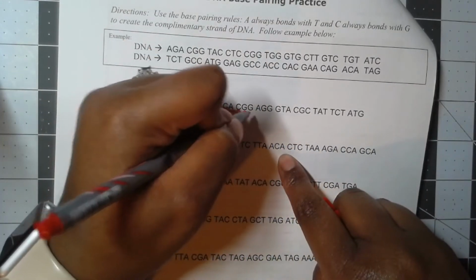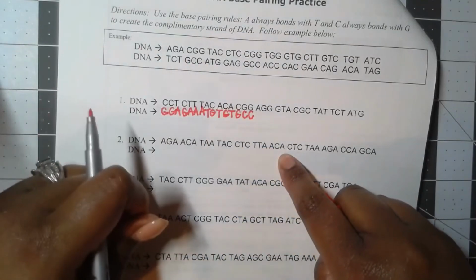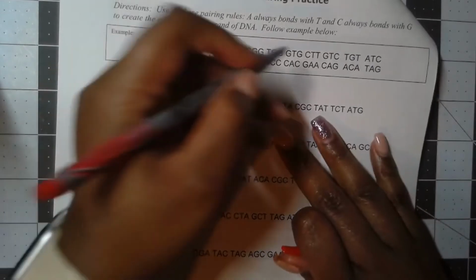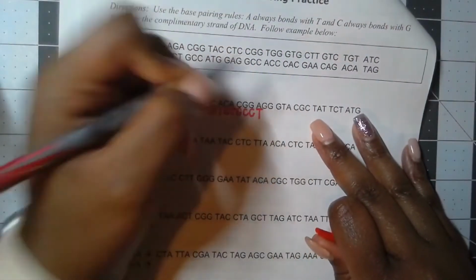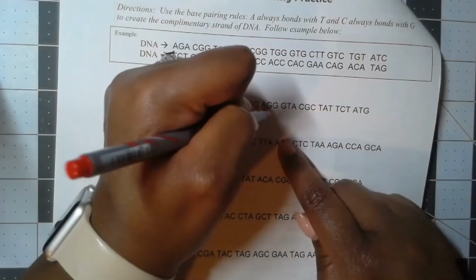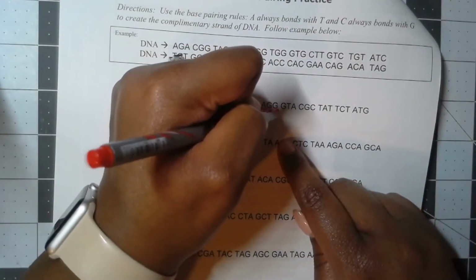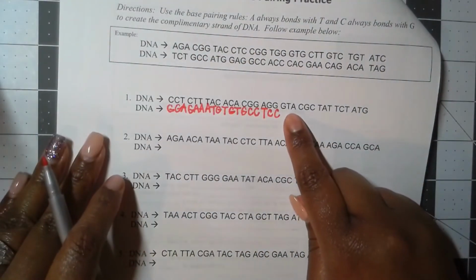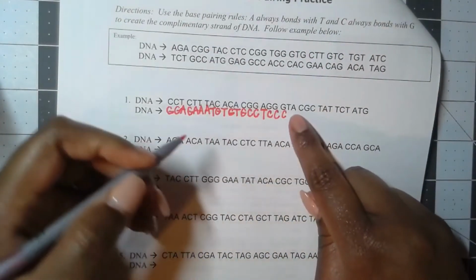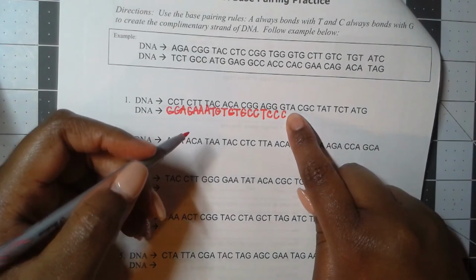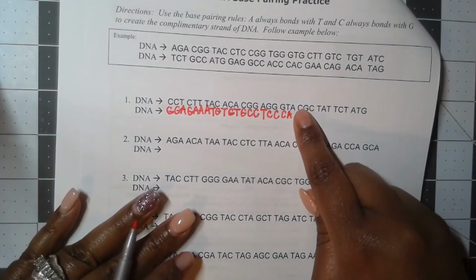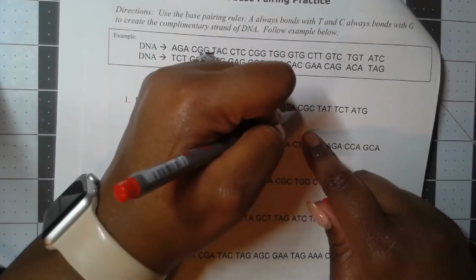So I will write C, C. I have an A. That A will pair with a T. I've got two G's, and just like before, those G's will pair with C's. I've got a G. That G will pair with a C. A T. That T will pair with an A. I've got an A. That A will pair with a T.